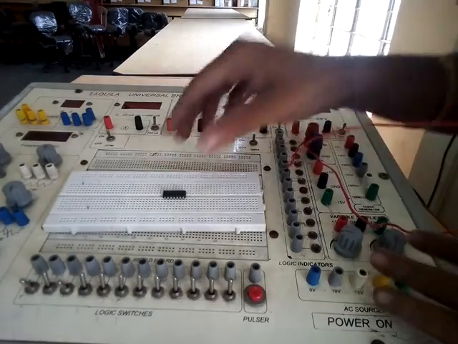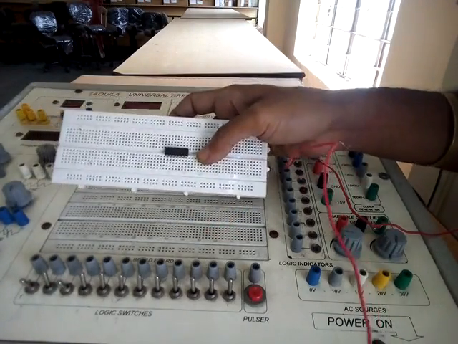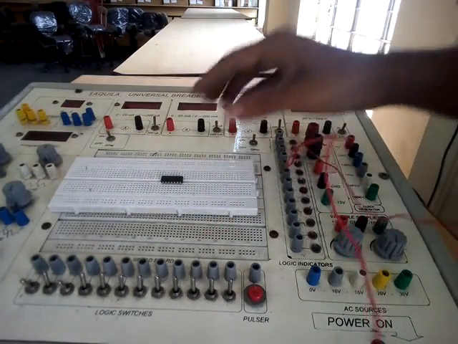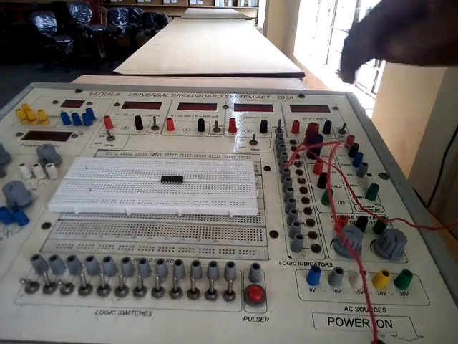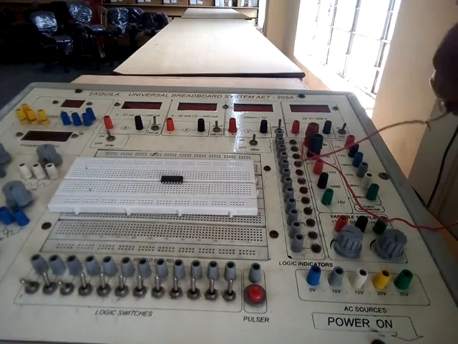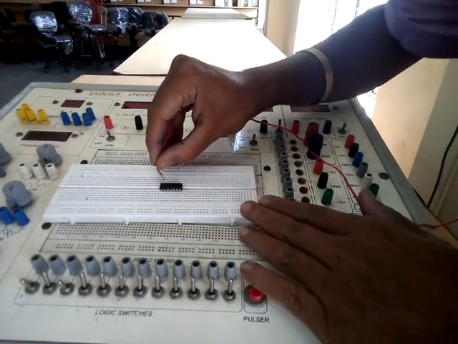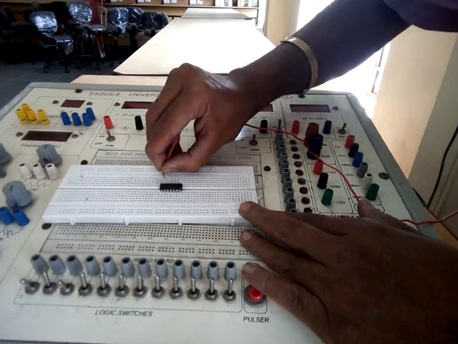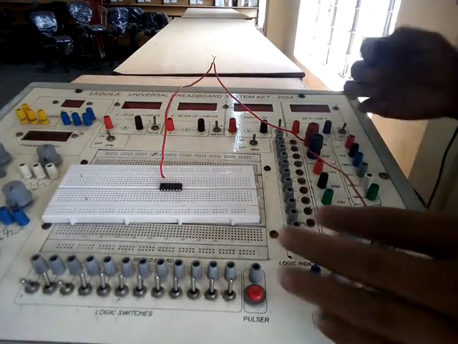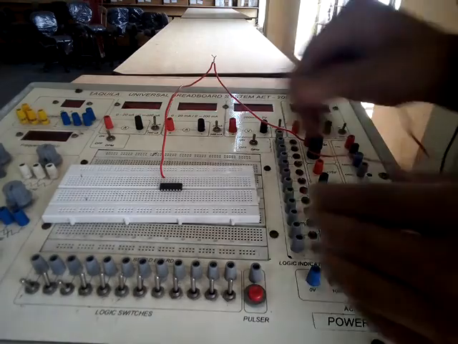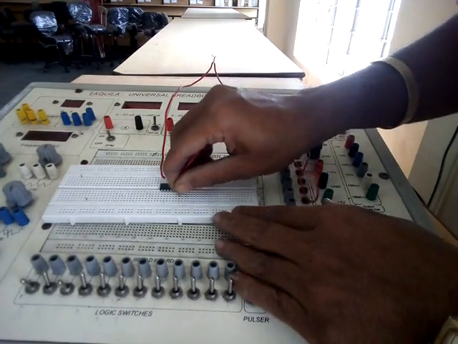Okay, this is 7400 IC, 2 input NAND. Now we design the circuit. First we design the SR flip-flop. It is plus 5 volt. We have to connect it to pin number 14. This is ground. We should connect it to pin number 7.